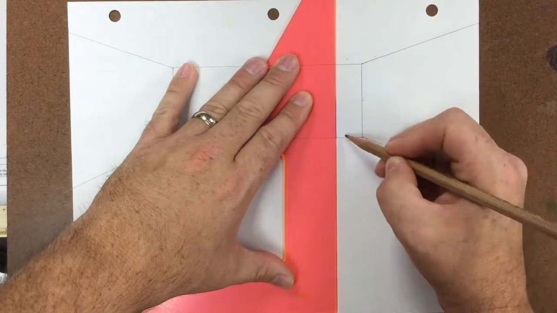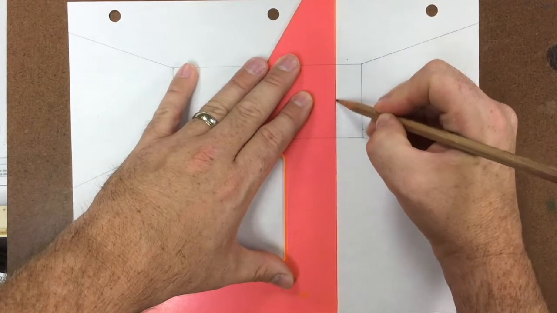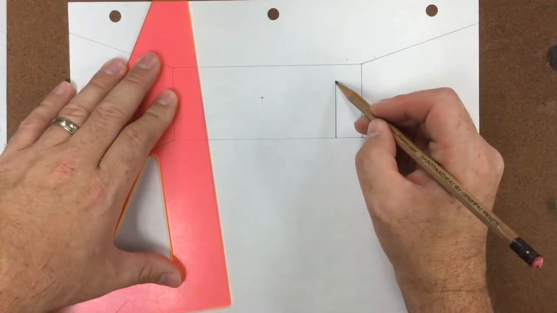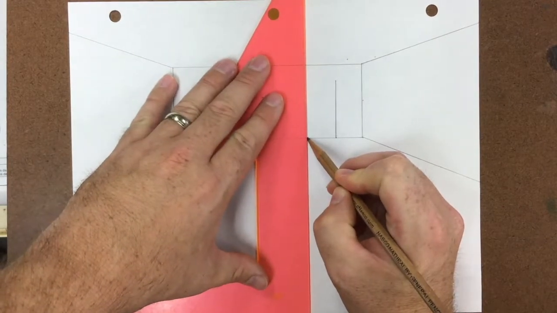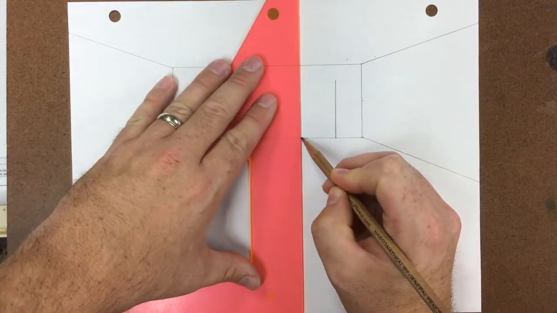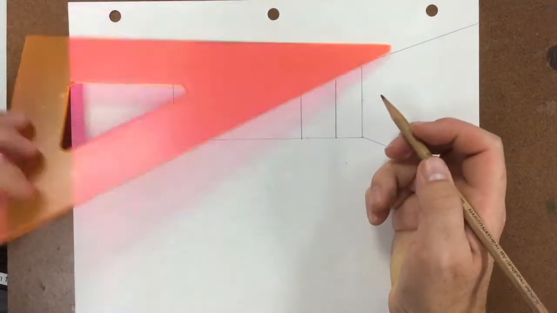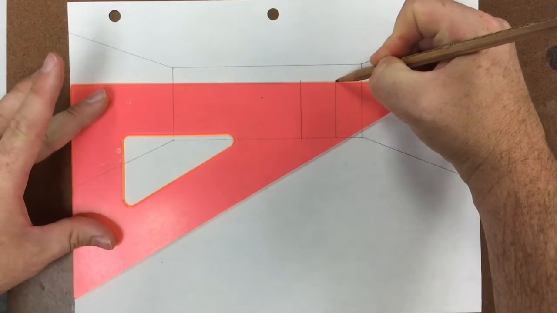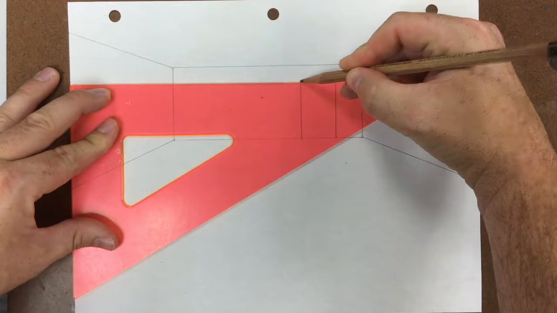If this is an 8-foot ceiling, then I imagine the door would probably come up about that high. Then the other side of the door would be parallel to that. I'll make it a wide opening. And then the top needs to be straight and parallel to the ceiling line, like that.